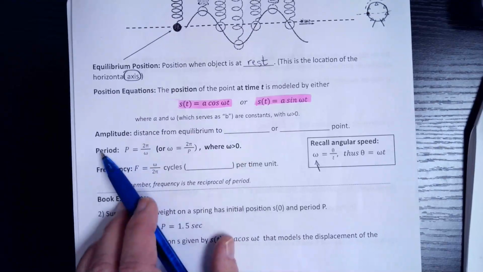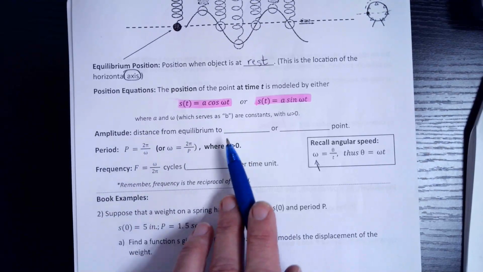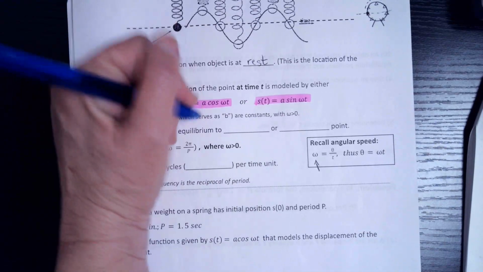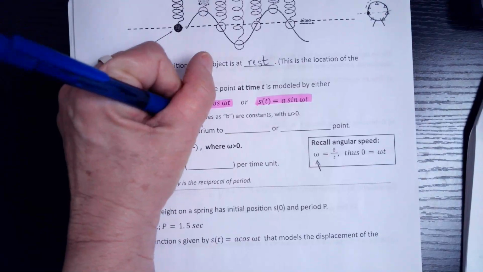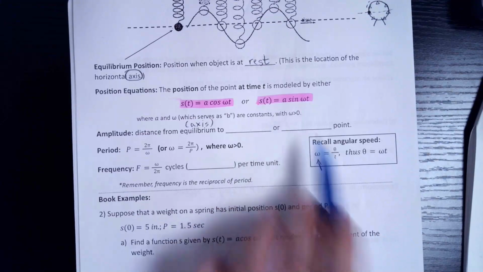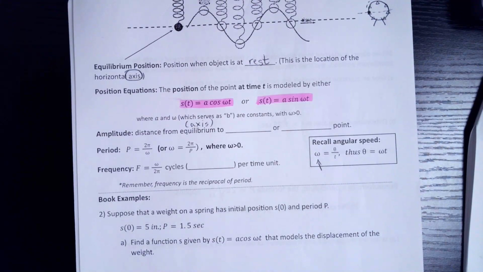Amplitude. What do you think goes in my blanks? The distance from the equilibrium, which is another word for our axis, right? To the blank or blank point. Highest or lowest point.